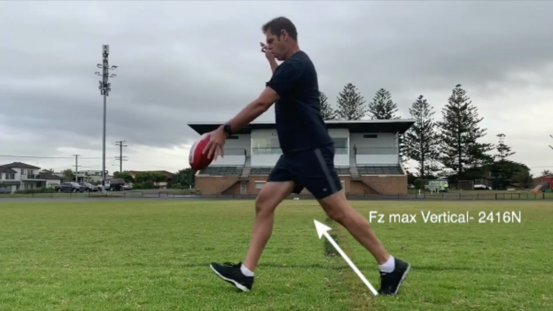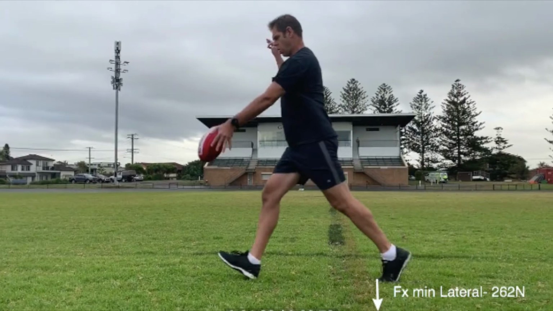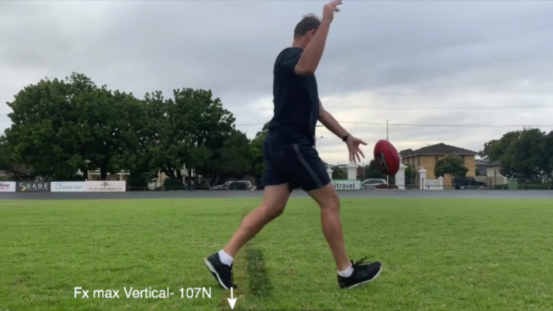The vertical ground reaction force of the kicking leg prior to ball contact is approximately 2,416 newtons. The lateral ground reaction force is 262 newtons, and the medial ground reaction force is 107 newtons.